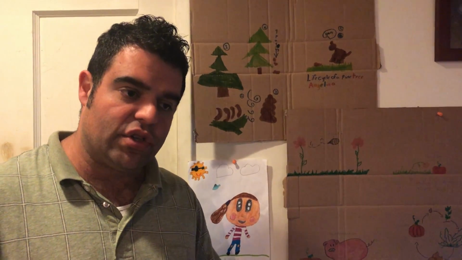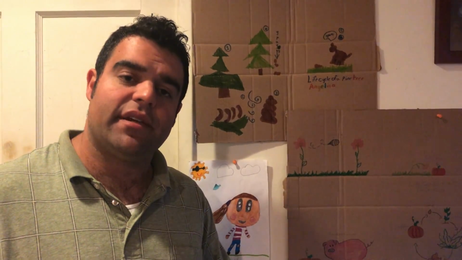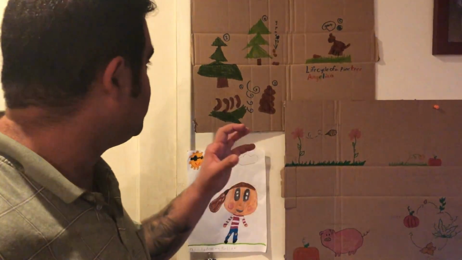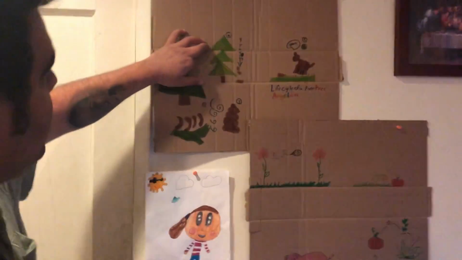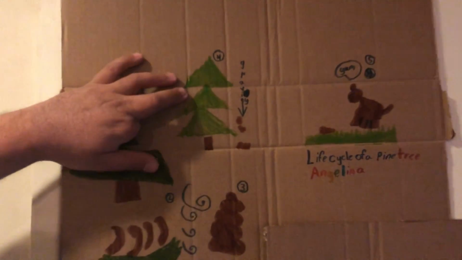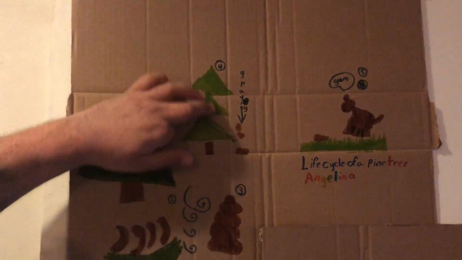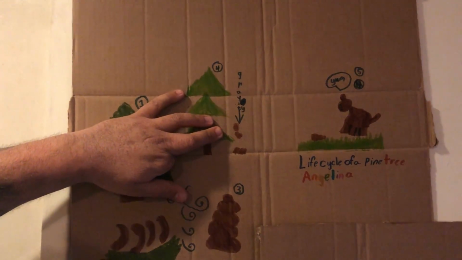As the seeds grow, the pine cone starts to open, and then after a certain point, it'll fall down to the ground, and that's due to gravity.